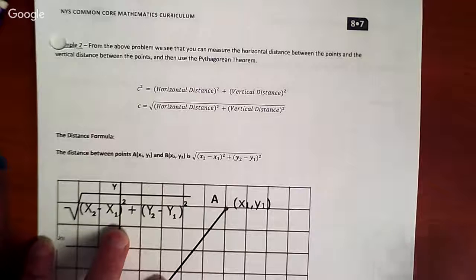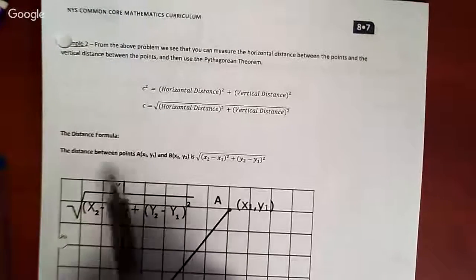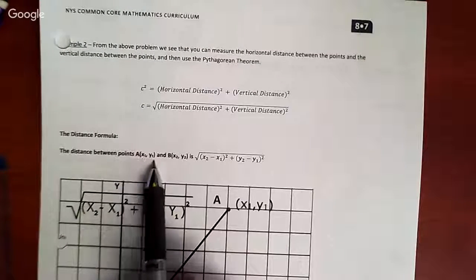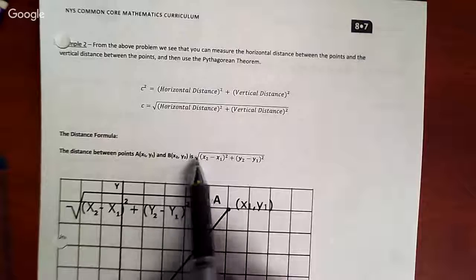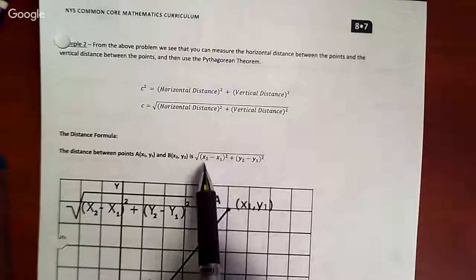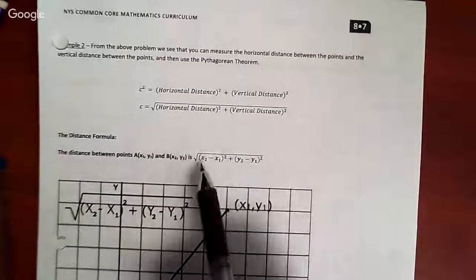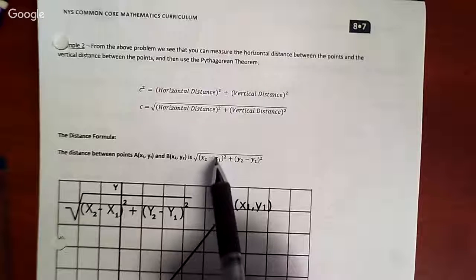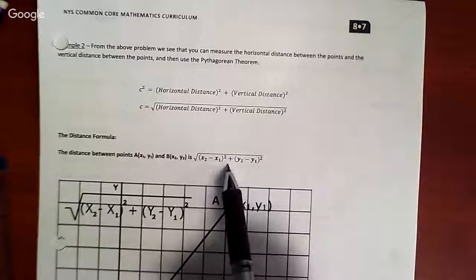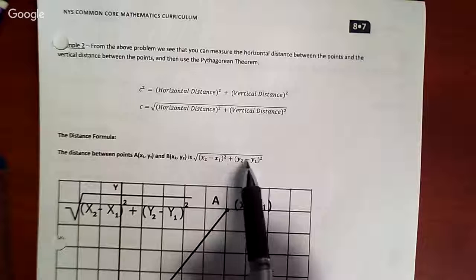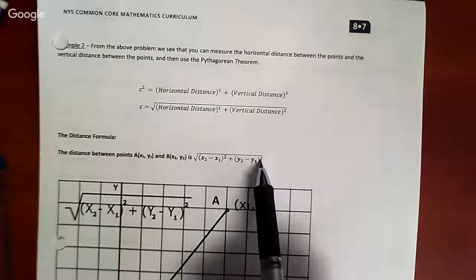We have a formula for that, and that's called the distance formula. The distance between the points A and B is the square root of, in parentheses, x sub 2 minus x sub 1 squared plus y sub 2 minus y sub 1 squared.